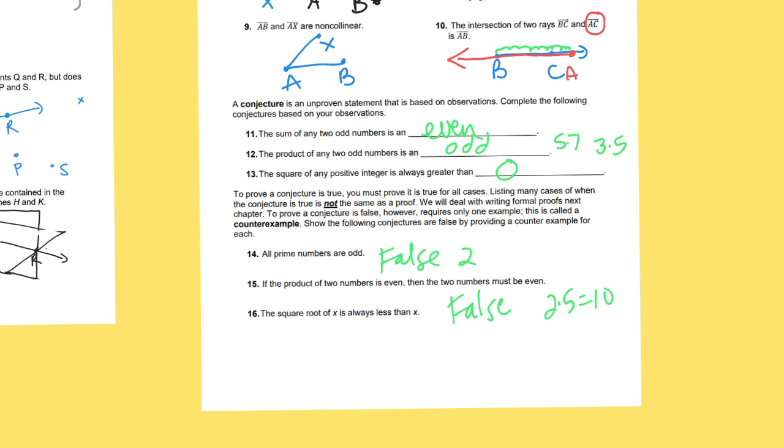The square root of a value of number x is always smaller than x. What do you think? So think about square root. What's the square root of 16? Well, it's 4 because 4 times 4 makes it. Square root of 25 is what? 5. Most of the time that's true, but can you think of an example where the square root of a number is not less than the number? Well, what's the square root of 1? Well, 1, it's equal. What's the square root of 1/4? Well, square root of 1 is 1, square root of 4 is 2. So no, it is not true. So that would be false as well.